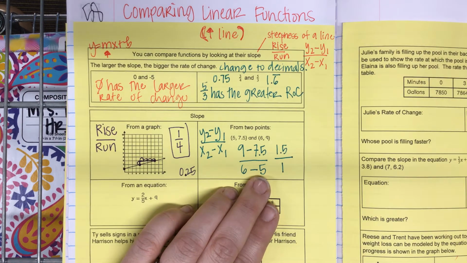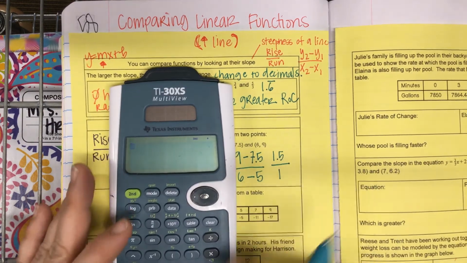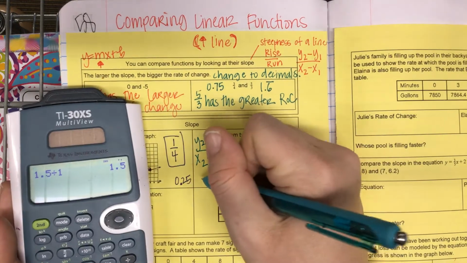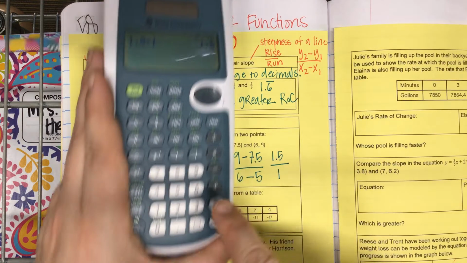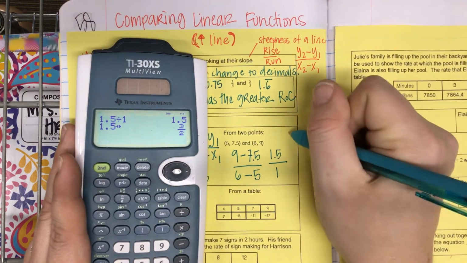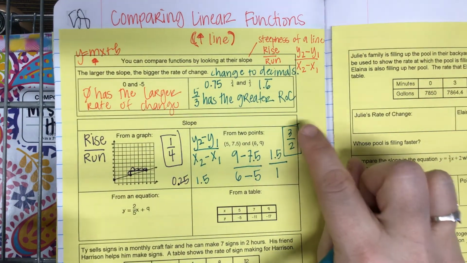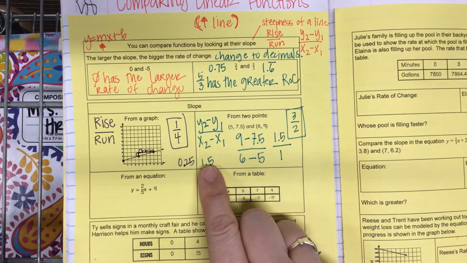Because we're finding slope, let's get a decimal value and a fraction value. So decimal value, 1.5 divided by 1 is 1.5. And can I convert this to a fraction? Press my conversion button. 3/2. If I was going to graph it, I would use 3/2, correct? Up 3, over 2. But if I'm comparing it, I want to talk about the decimal.